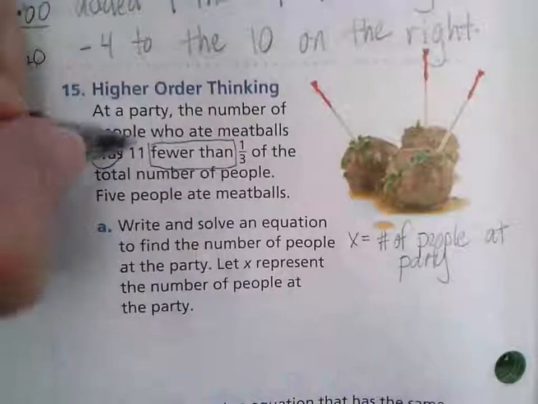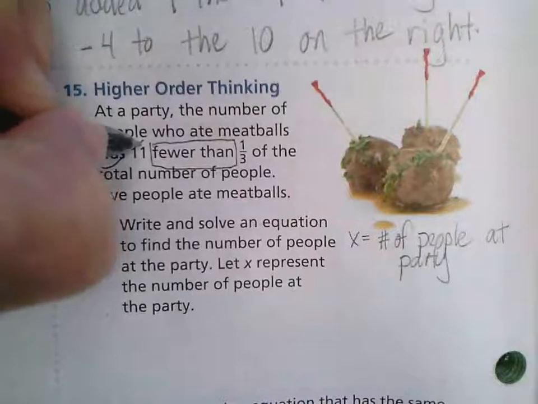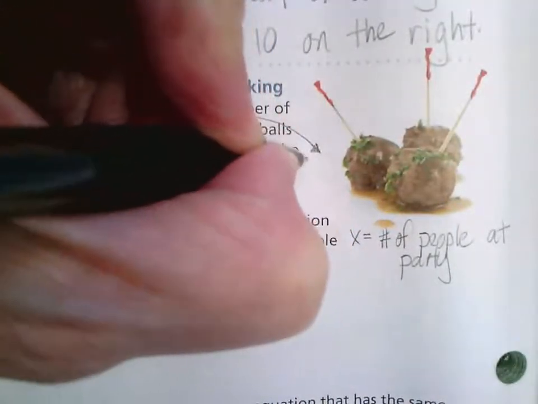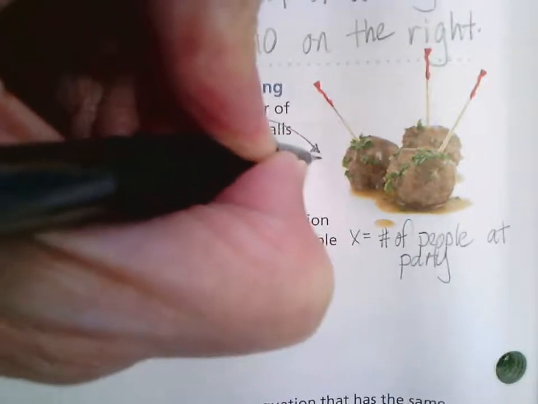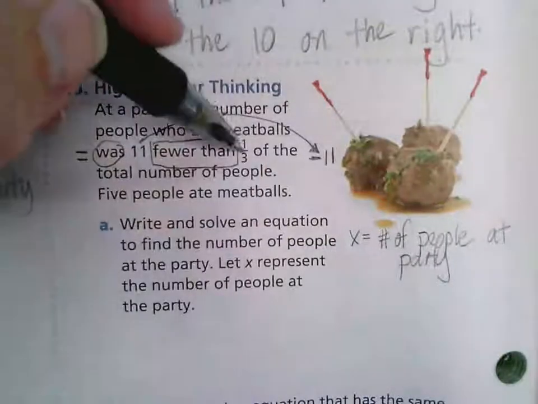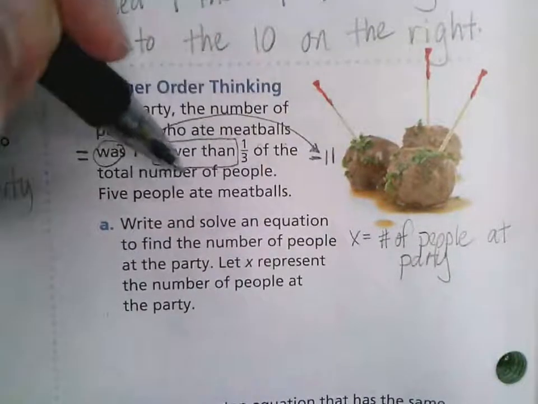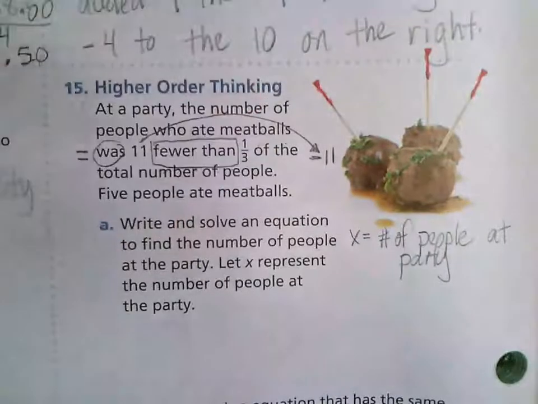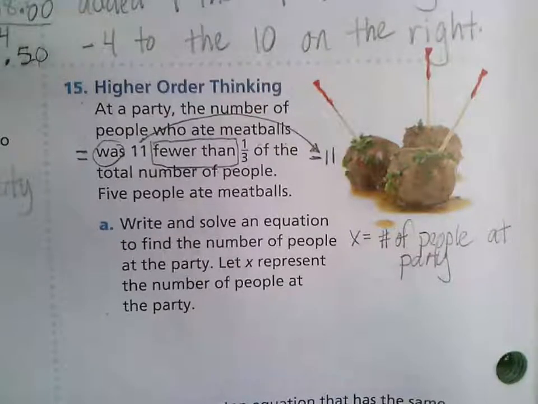so that's my equals, 11 fewer than, there's that word fewer than, 1/3 of the total number of people at the party. So this means I'm going to take 11 and put it to the back of the bus, and I'm going to be subtracting 11 from 1/3 of the total number of people. So I just said X was the total number of people at the party.